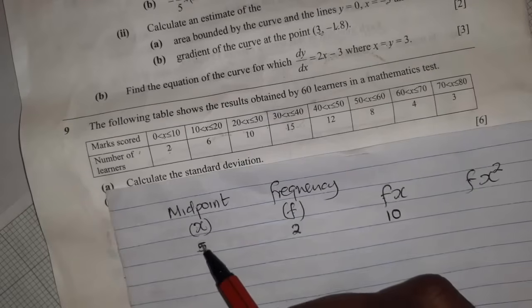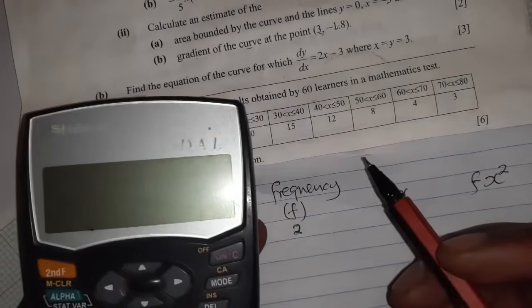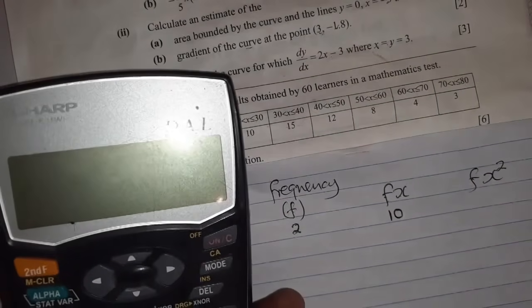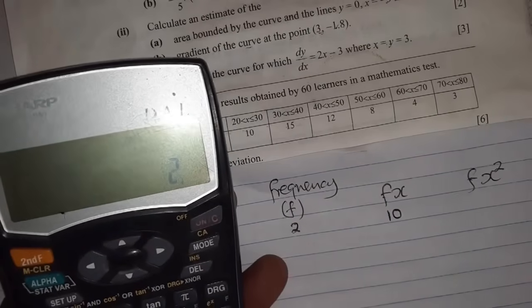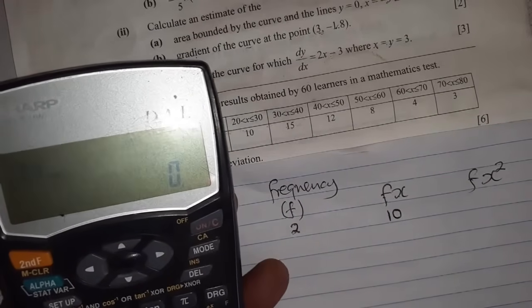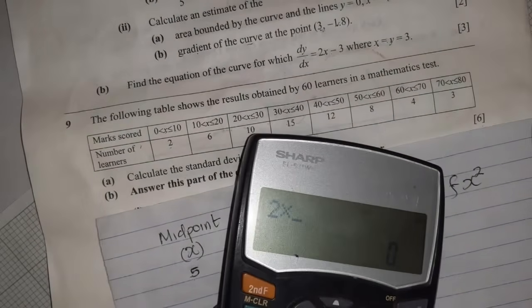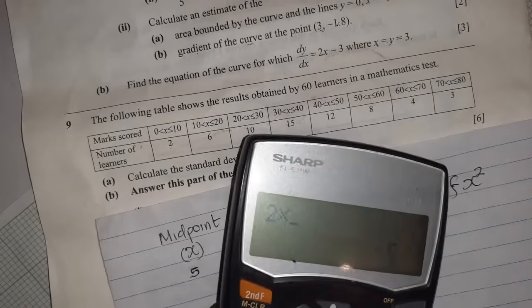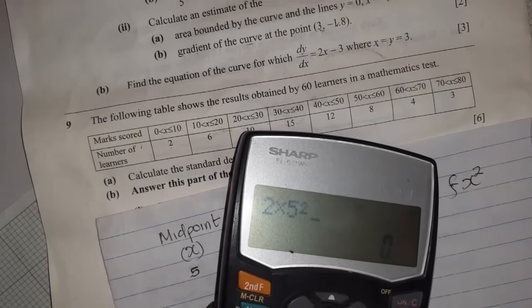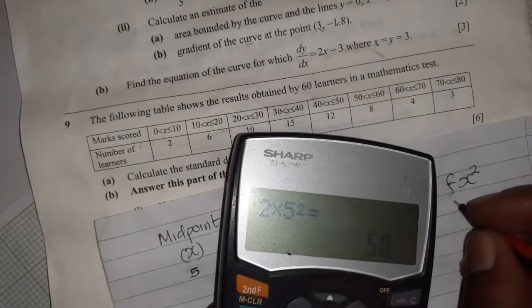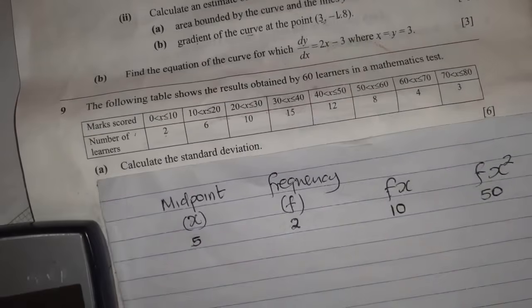So we need to square x now. Just go straight on your calculator: 2 multiplied by 5 squared. Don't waste time. What do you get? 50. You write your 50 here. Is that clear? You go to the next one.